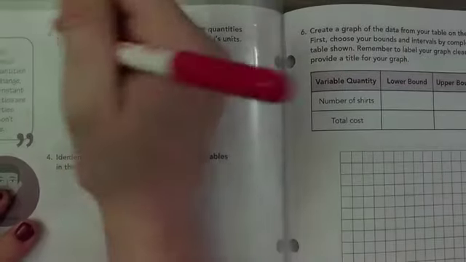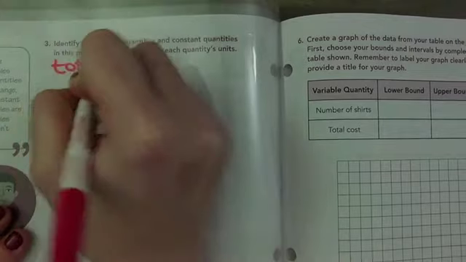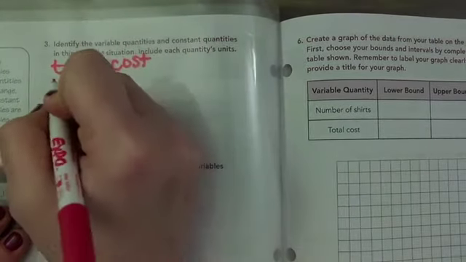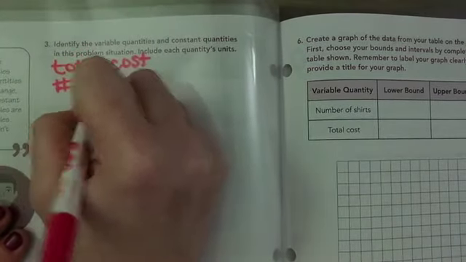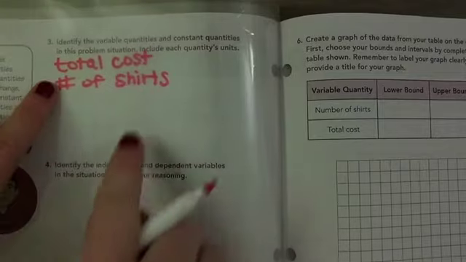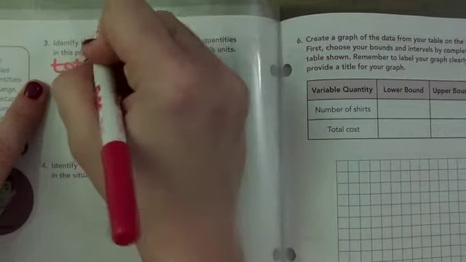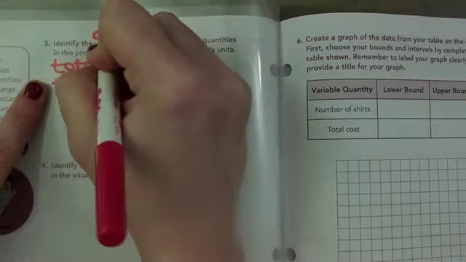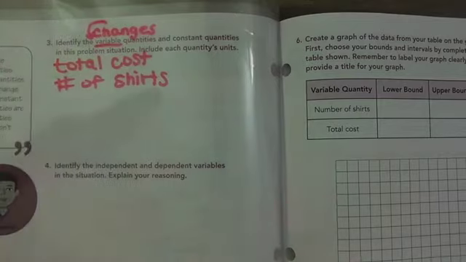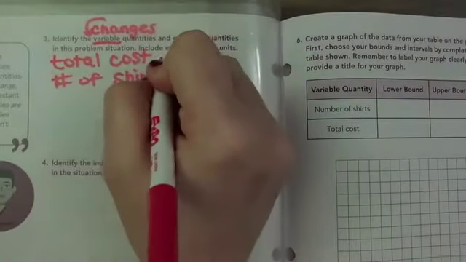All right, so what was changing? We had the total cost, and we had the number of shirts. It says variables, quantities. So remember, a variable is something that changes. The two things that changed were our total, which could change, and the number of shirts we could buy.